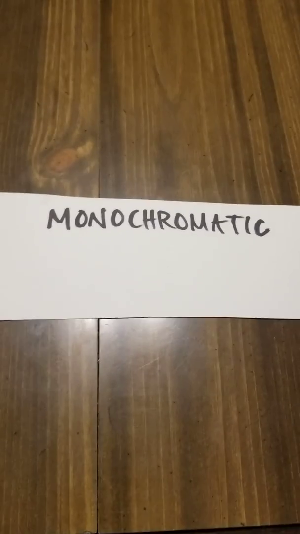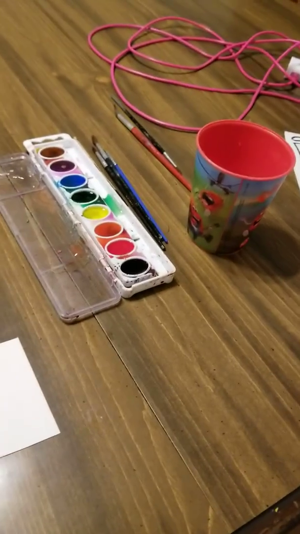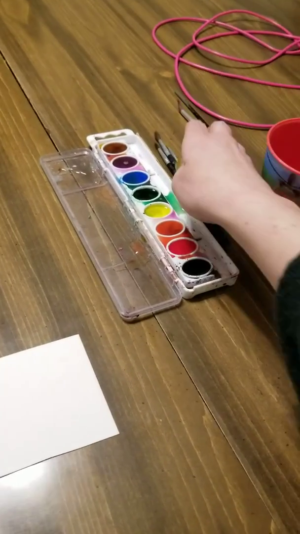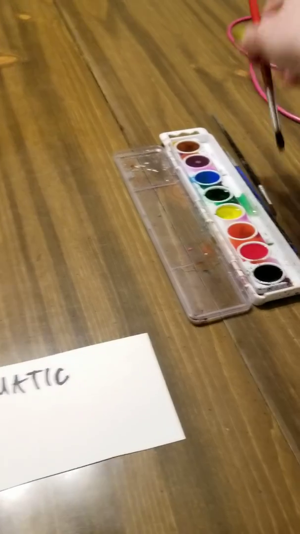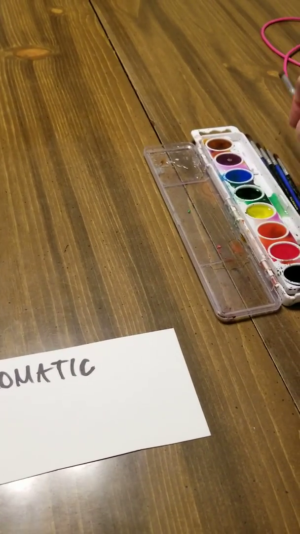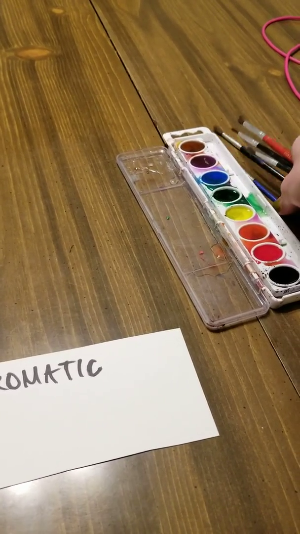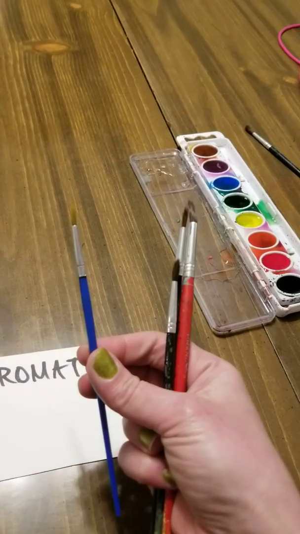So when we're talking about monochromatic colors, what we're going to want to do first while we get ready to paint is make sure we have all of our supplies. So I have a cup of water, various brush sizes for different jobs. If I have something that's super small, I want to have a super small paintbrush like this one.